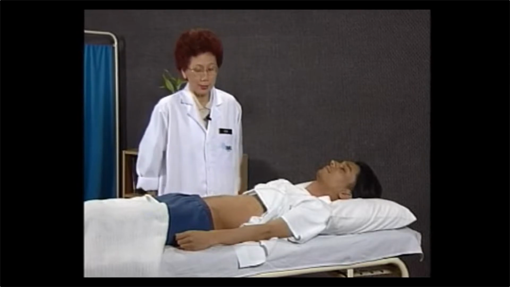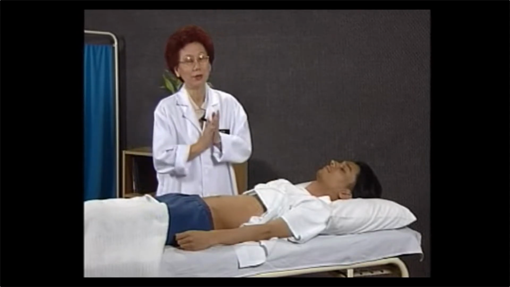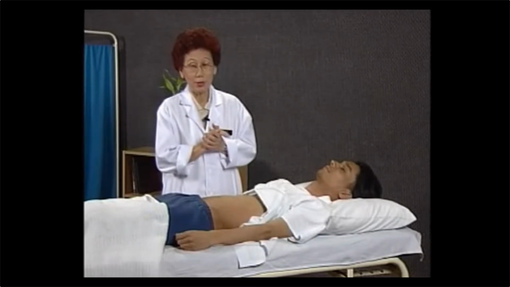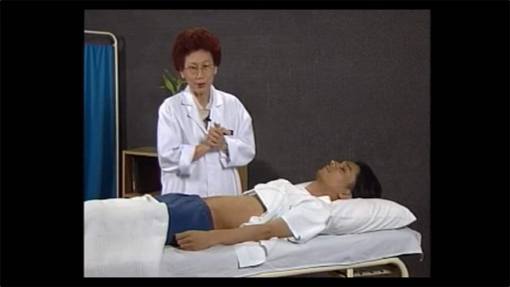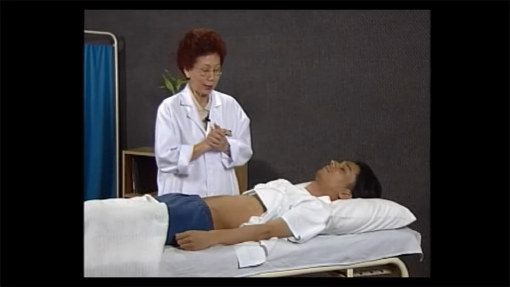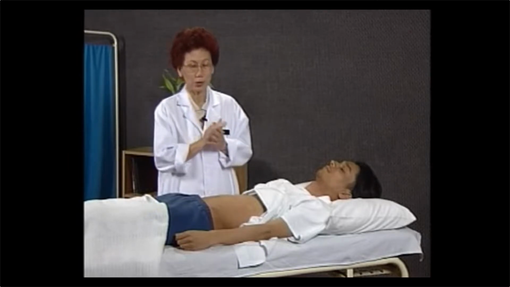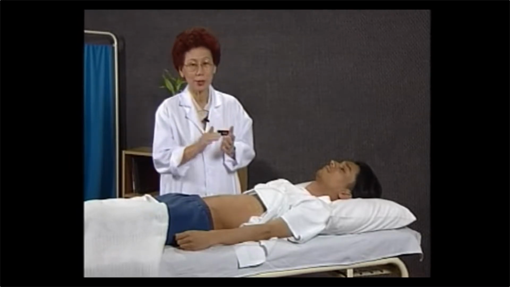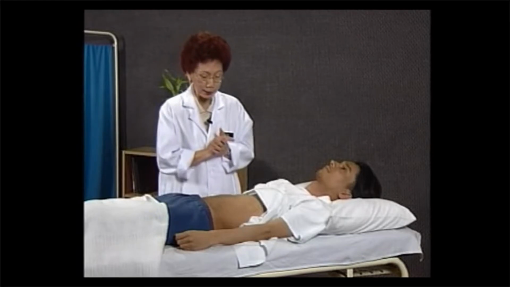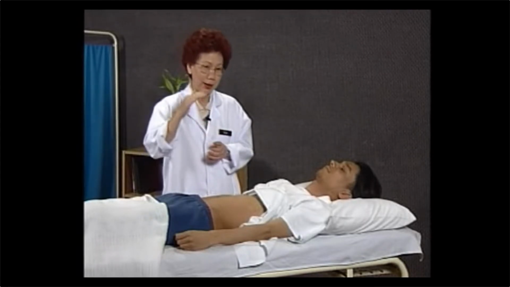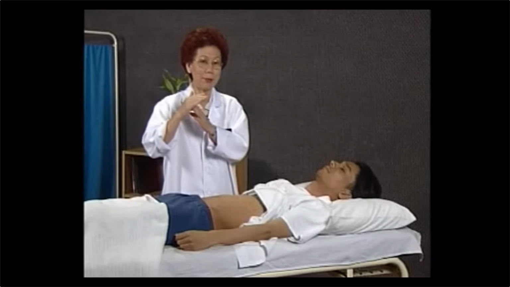Now, the other point is that the examiner's hands have to be quite warm. It may not be a problem in this country, but if you happen to be examining in the aircon room, you have to make sure that your hands are warm before you start putting your hands on the abdomen. And also that the hand should be slightly flexed at the MP joint.